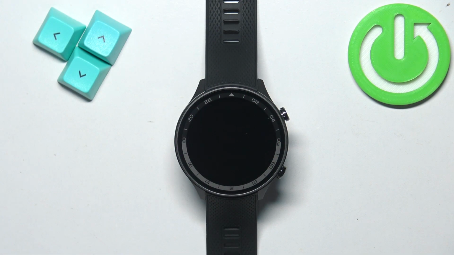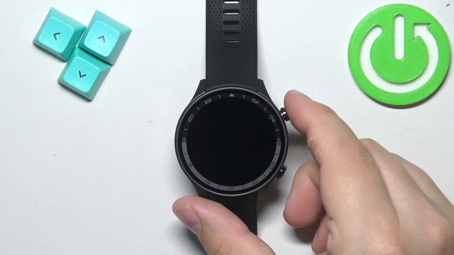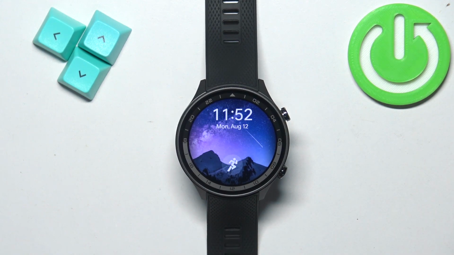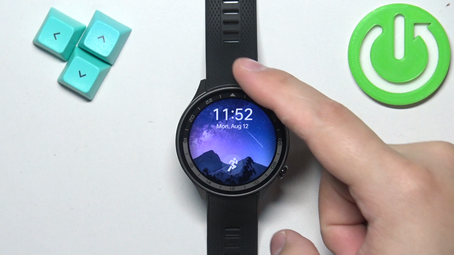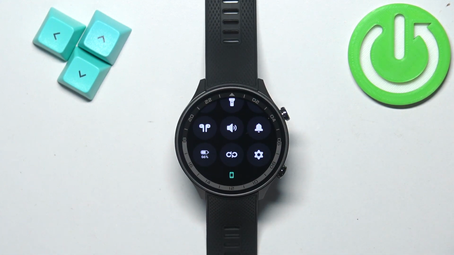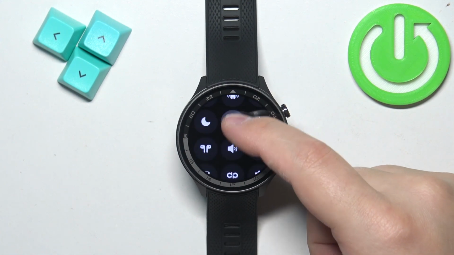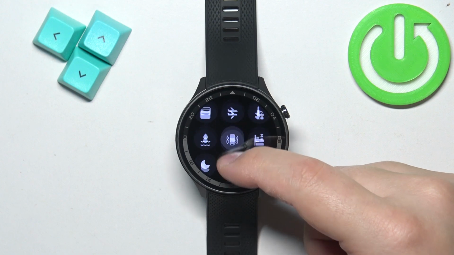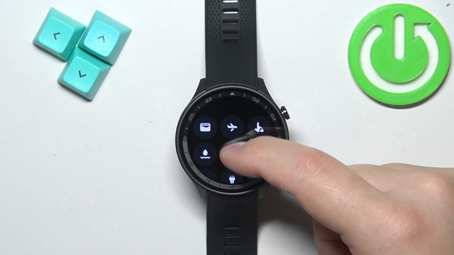First, we need to wake up the screen on our watch. You can do it by pressing the upper button. Once you wake up the screen, you should see the current watch face, the home screen. And you can swipe down from the top of the screen to open the quick panel. On this panel, you can scroll through the list of icons, that there's quite a few as you can see.